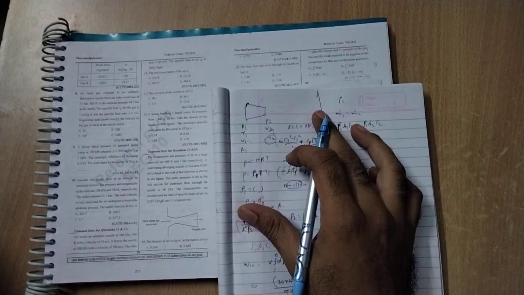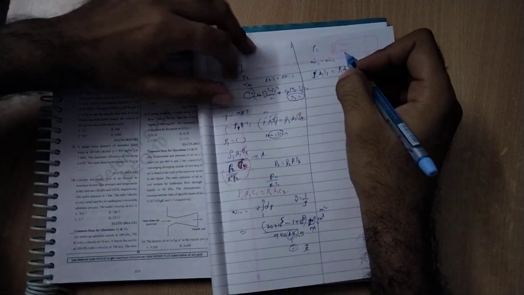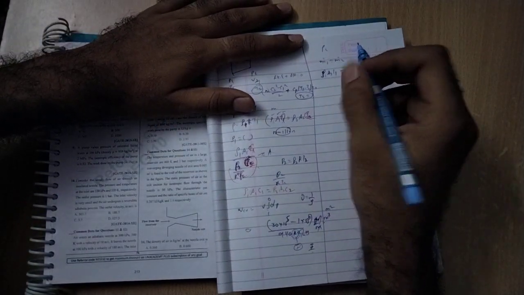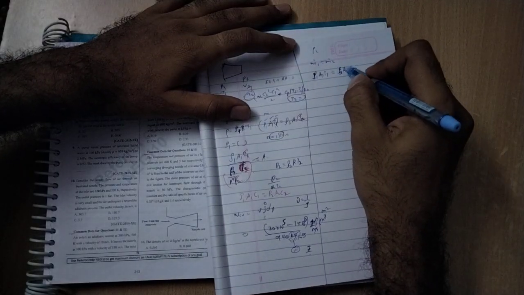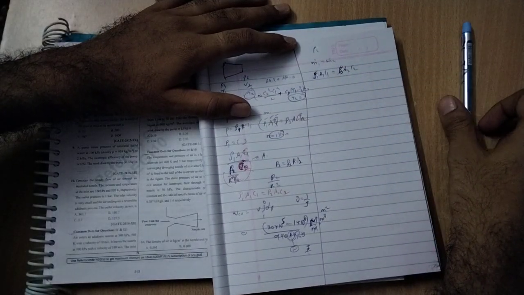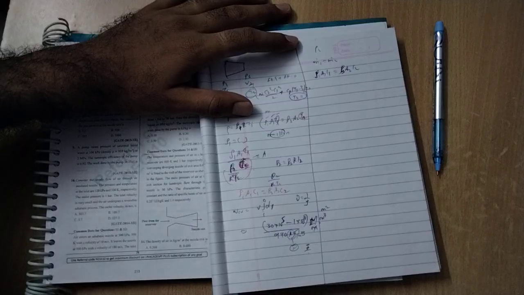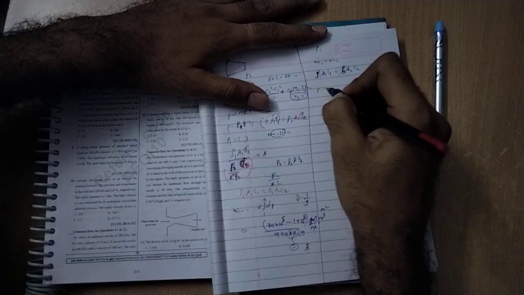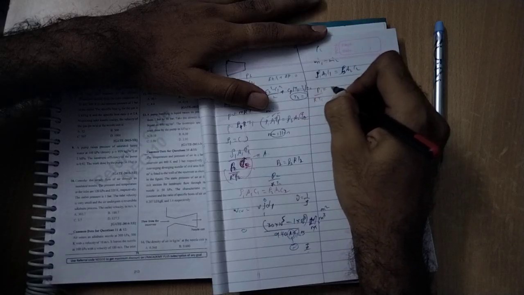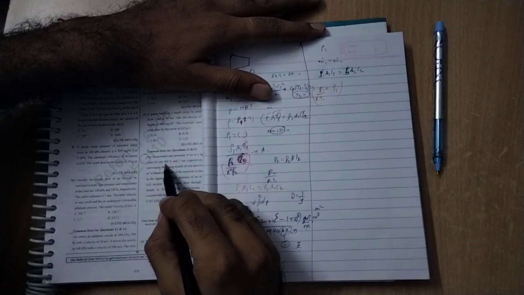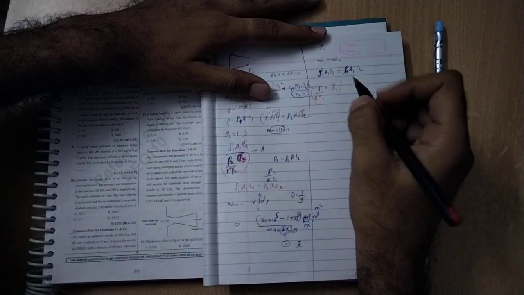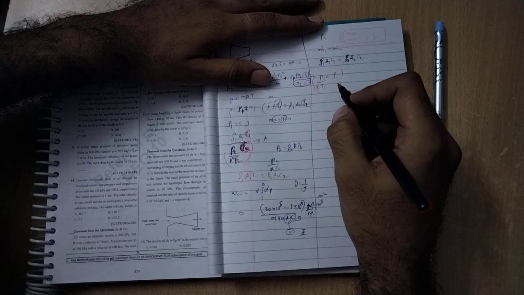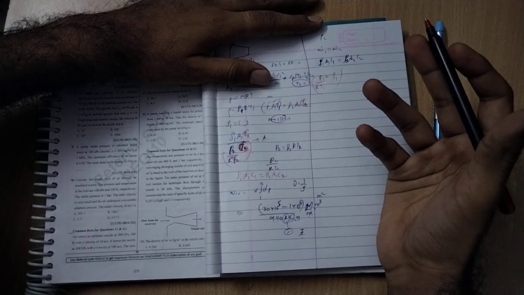They are also asking for the mass flow rate m dot. How can we calculate it? We need the velocity. Density 1 we can calculate, so rho 1 equals p1 divided by R T1. Put in the 3 bar that is given and you can calculate. So rho 1 you can calculate, and rho 2 is the same. But the main thing is that here we don't know the temperature.